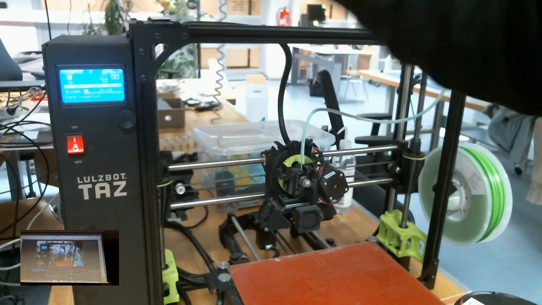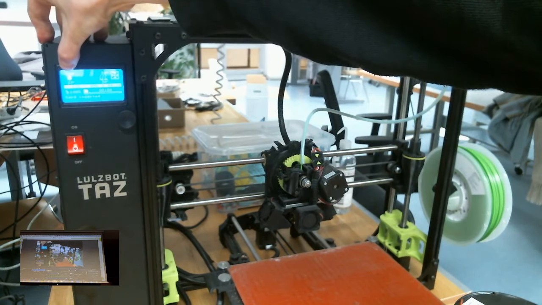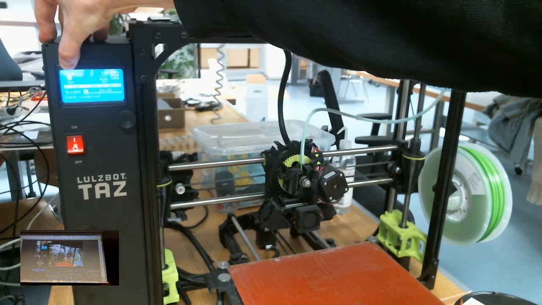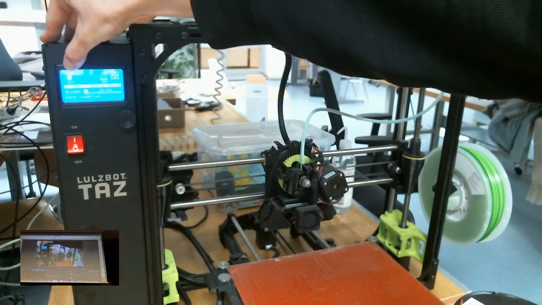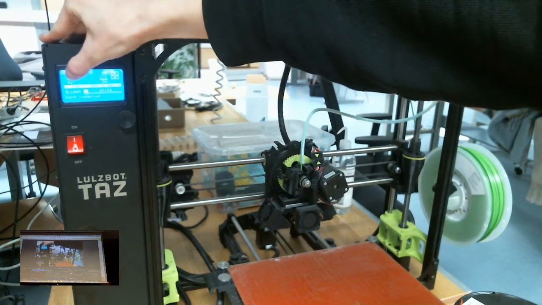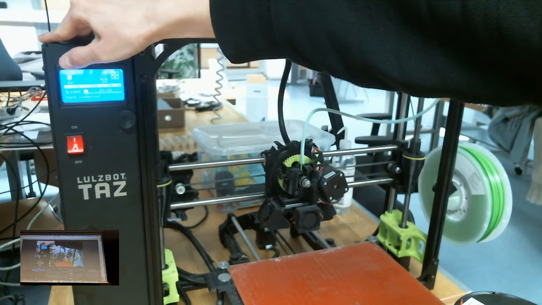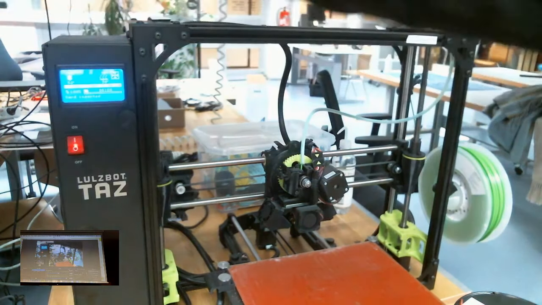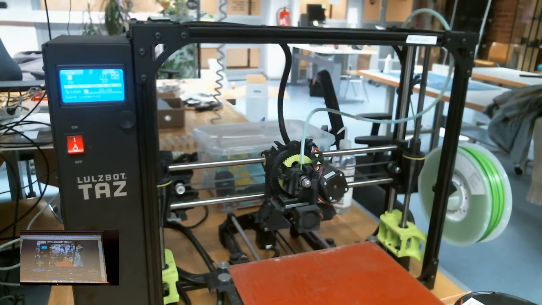On the display, in the top left corner, you see the target temperature, which is 220, and then there's a nozzle icon, and under the nozzle icon you can see numbers which are rising. So you can come here and take a look.